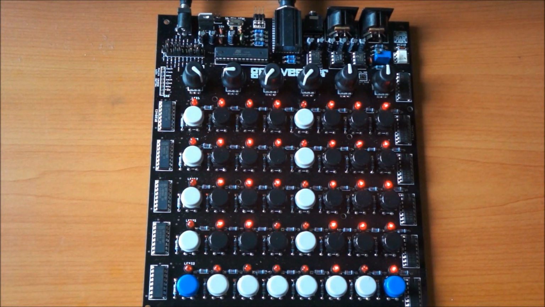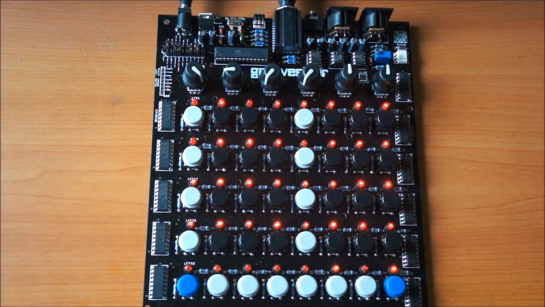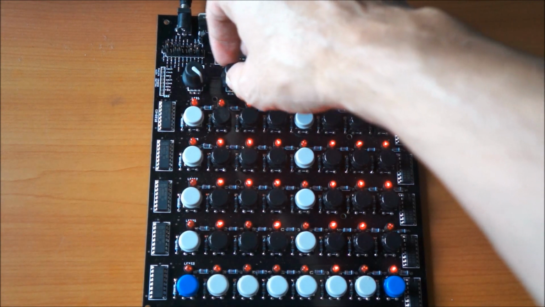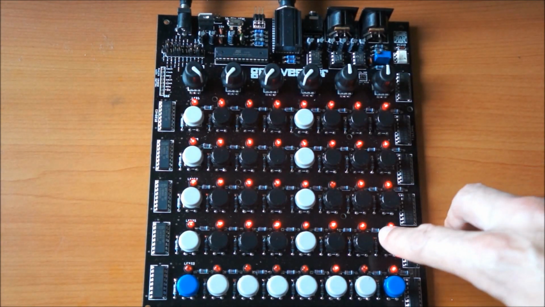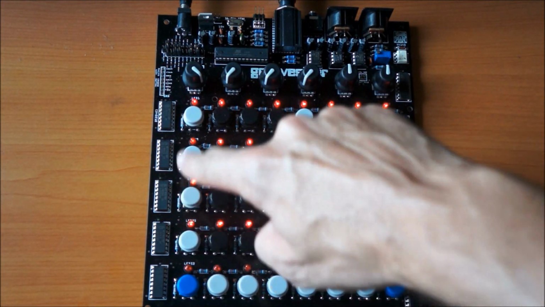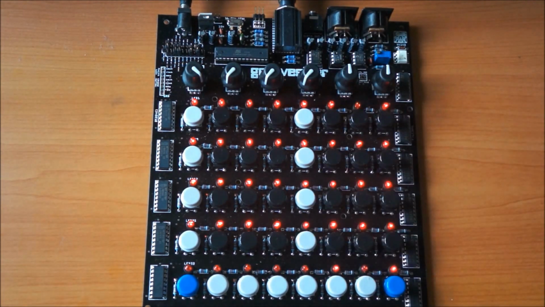So, accents, let me... Pretty harsh, but you get the idea that there are accents. Okay, let me remove the accents for now. And show you another new feature, and that's over here in pattern mode. You can now chain patterns, which is really handy if you want patterns that are longer than 2 bars.